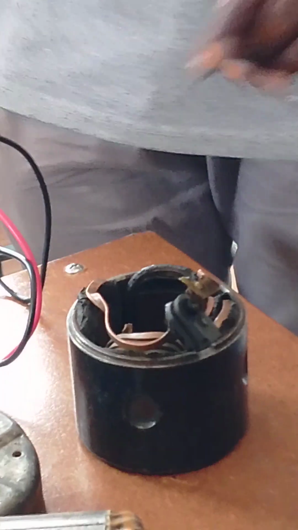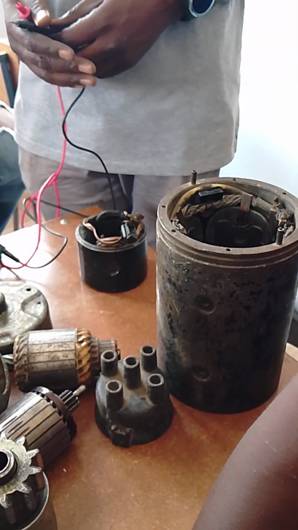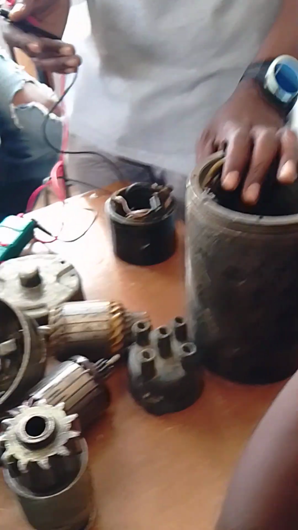My field coils should be totally insulated from the housing, and there should be continuous current flowing between my brushes and the motor terminal. So there are only two tests that we carry out on a housing: continuity and insulation.